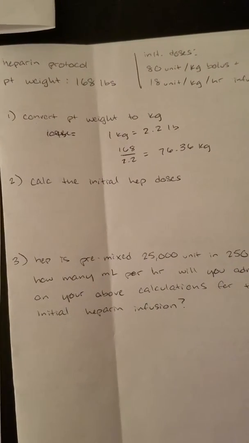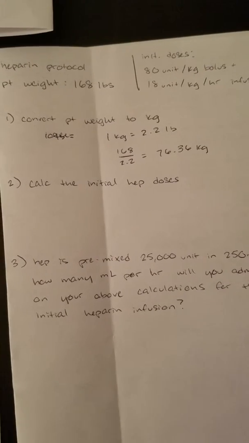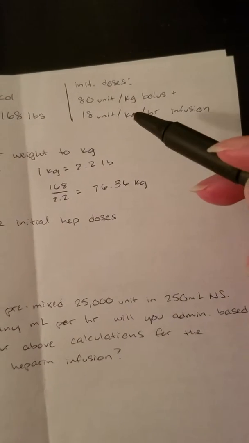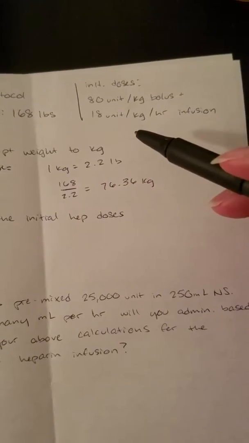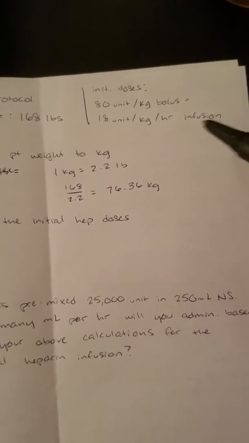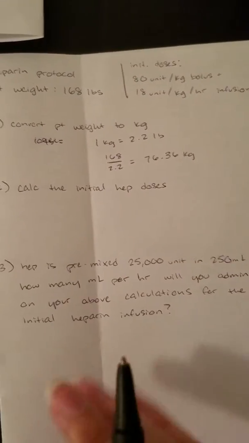Then you calculate the initial heparin dose. So it says up here you get an 80 unit per kilogram bolus plus an 18 unit per kilogram per hour infusion. So we'll do it in two parts. First, the bolus.